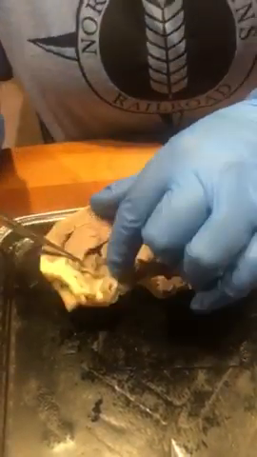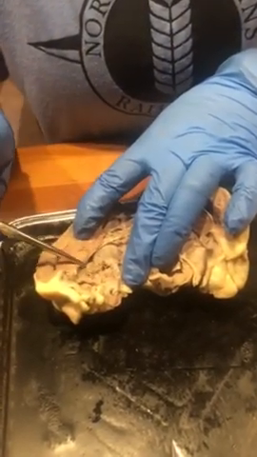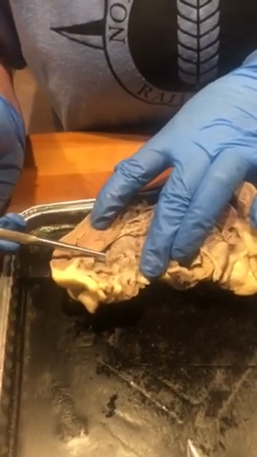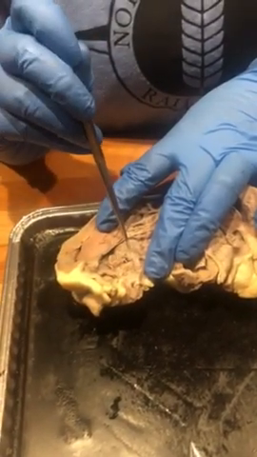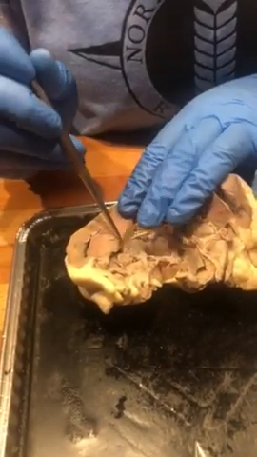And then we have the chordae tendineae right here. And these are the cord-like tendons that stabilize the bicuspid and tricuspid valves to the papillary muscle, which then divide the tricuspid and bicuspid valves.